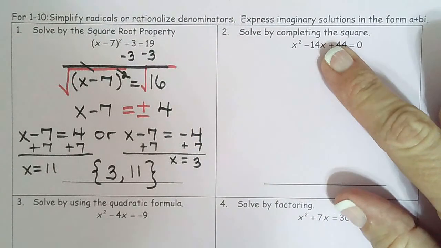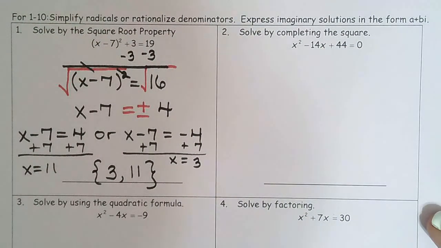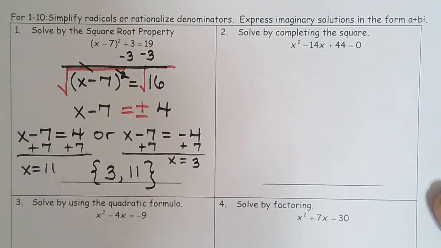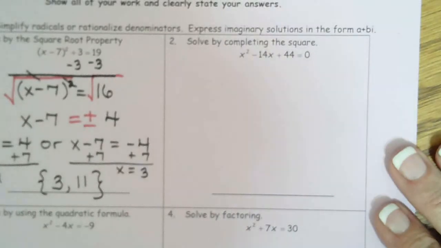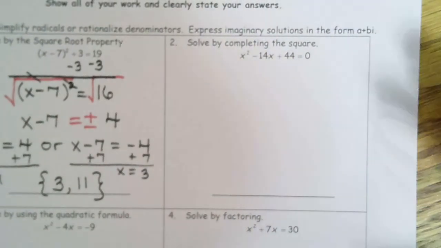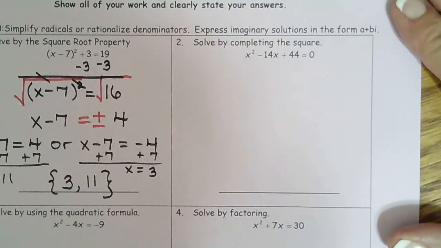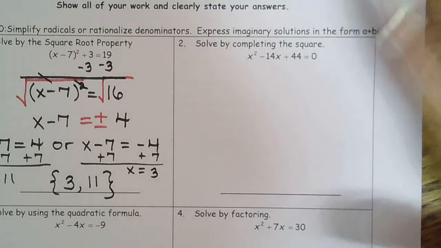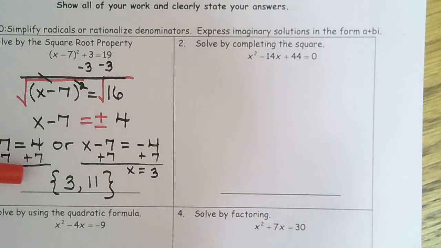The next method we learned was called completing the square. That's where we have to add blanks to each side. On completing the square, and this is why it's so important to do this practice test more than once, because if you do it once, you're writing stuff down, you're looking it up, you're copying from the videos, but the next time you need to do it without notes, just to make sure you got a good grip of it.